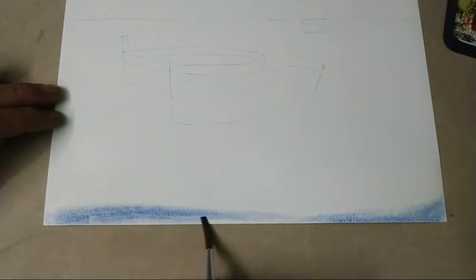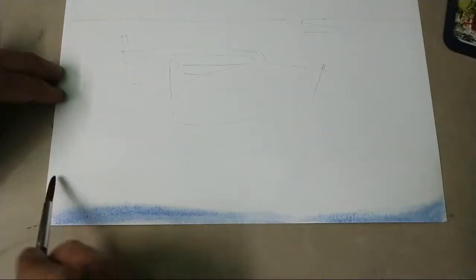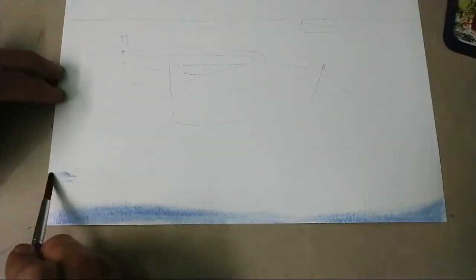When I wash the color, it will become light. Now upper area, try to keep it light. Here I have applied. Now when I spread the color, I will try to give it a different tone.